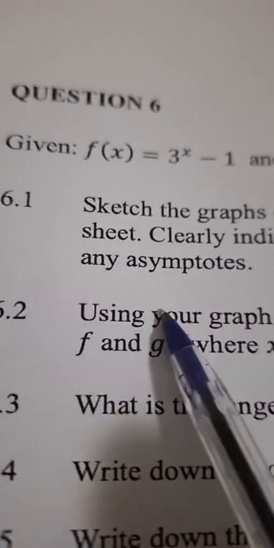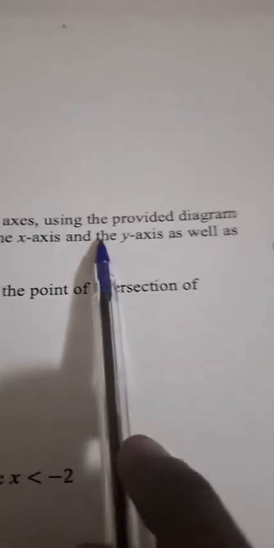And they're saying, using the provided diagram sheet, which we don't have, clearly indicate all intercept points with the x-axis and the y-axis, as well as any asymptotes. How many marks is it? Beautiful, 6 marks.